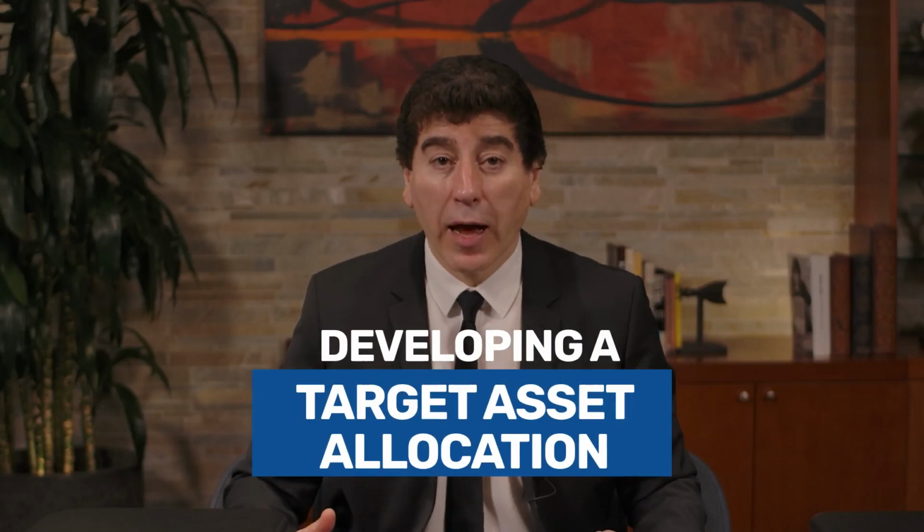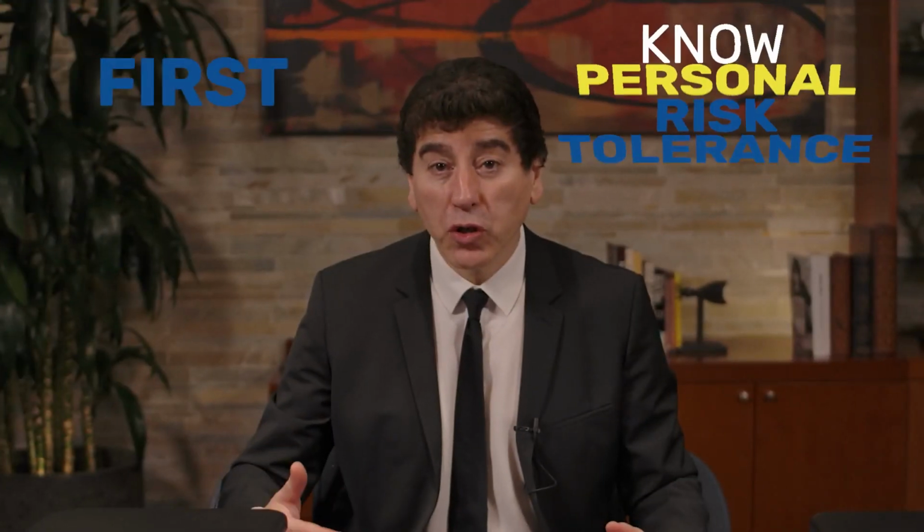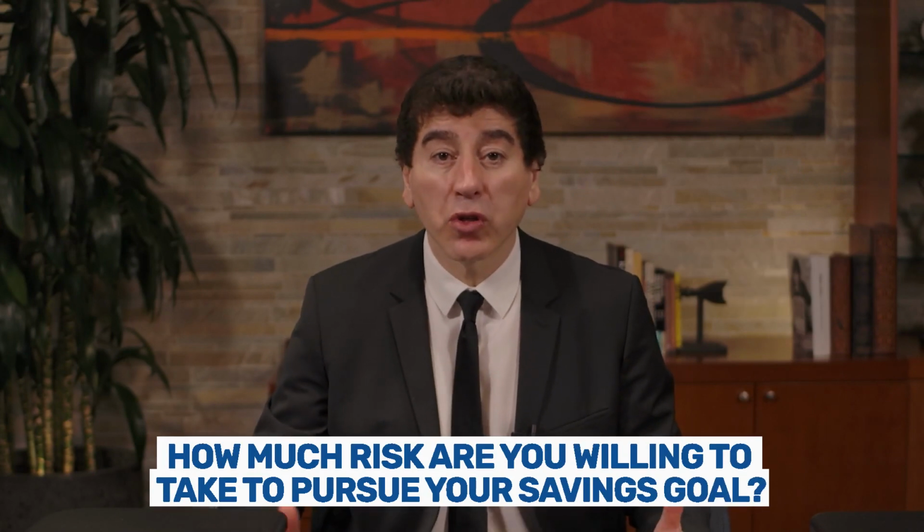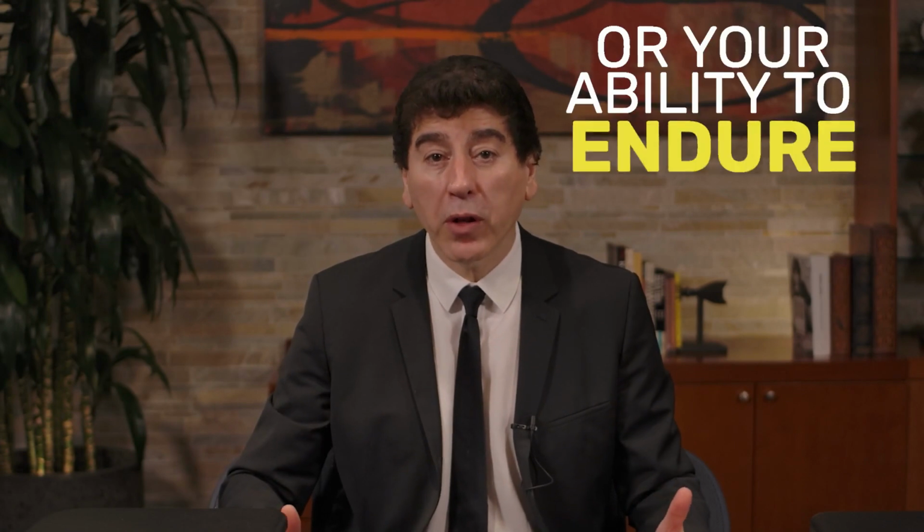Developing a target asset allocation. First, know your personal risk tolerance. How much risk are you willing to take to pursue your savings goal? Gauging your personal risk tolerance, or your ability to endure losses in your account due to swings in the market, is an important step in your risk management strategy.